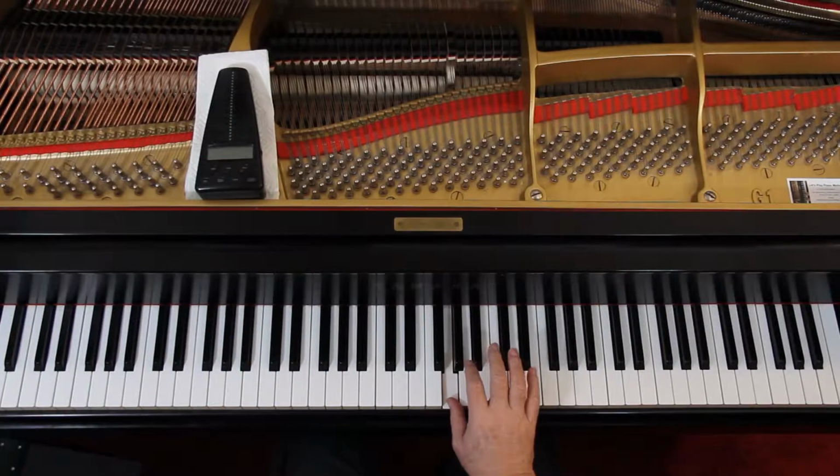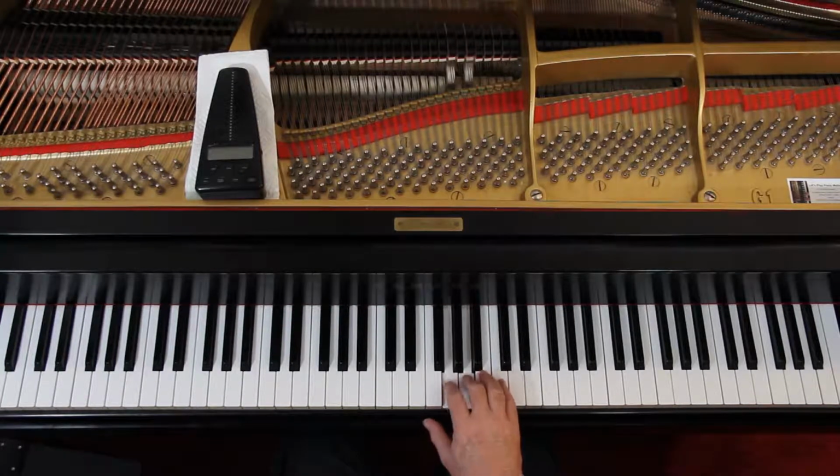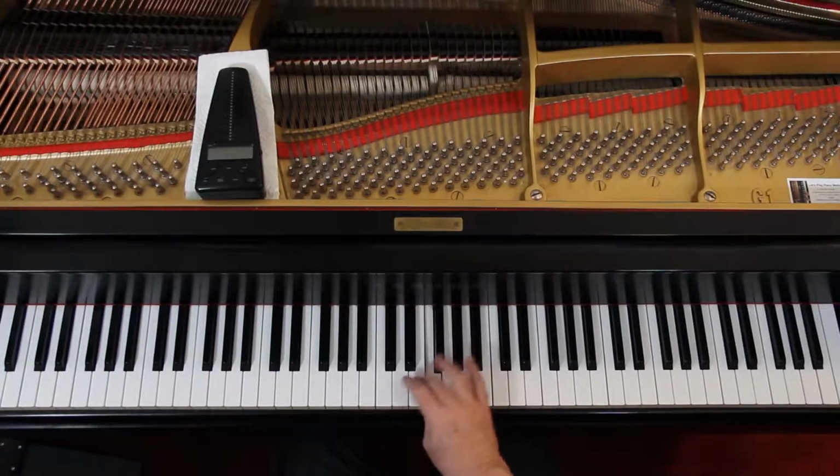You got to move further. So I'm recommending on that second measure, second line is here. Use 4th finger for the C's, and then you can use 5th finger if you want. And this is just a C major scale going down. If you can do the C major scale, this should be pretty easy, because that's the fingering and everything for it. So it's the last 2 measures of the second line.